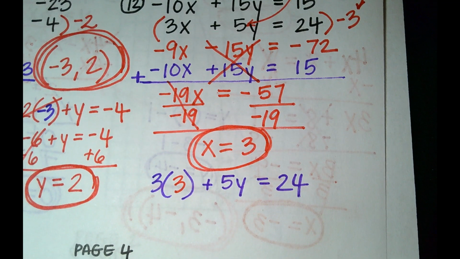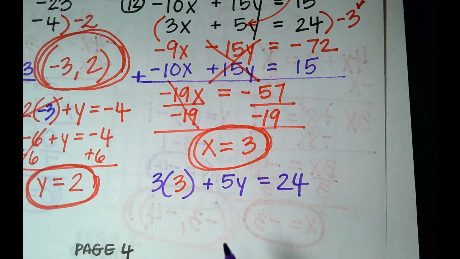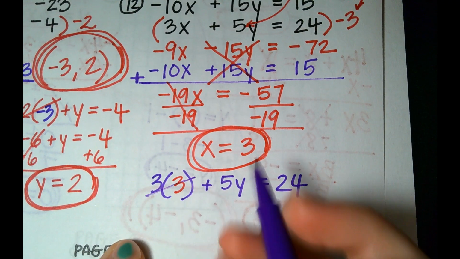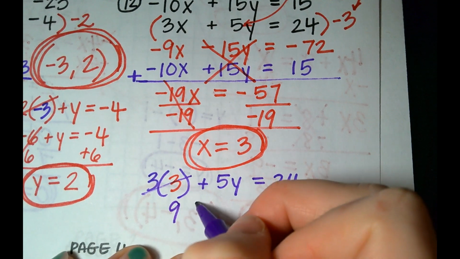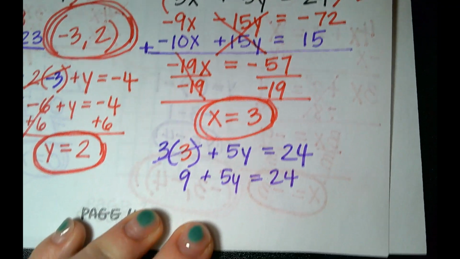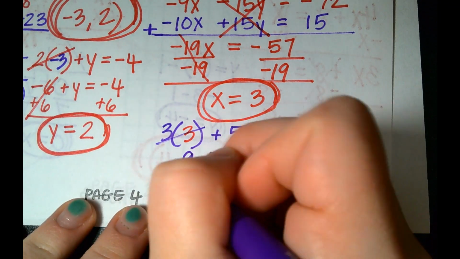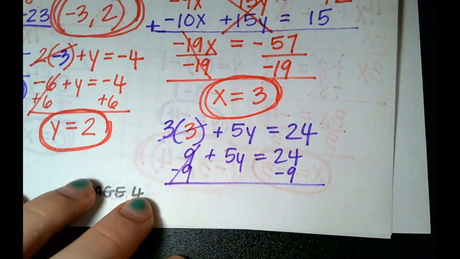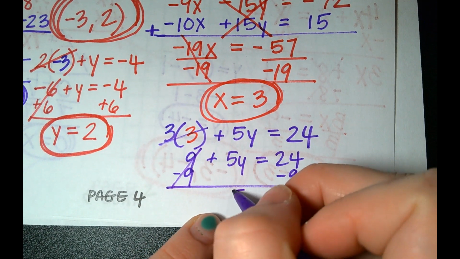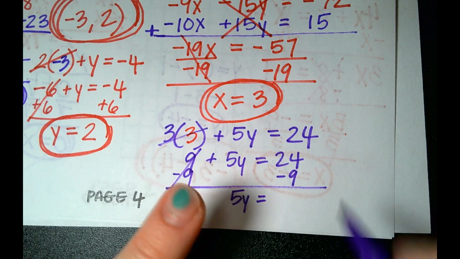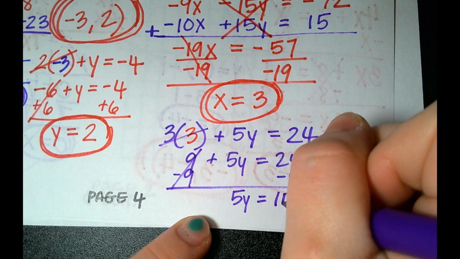Okay, and what do I do? Solve it. How do I start? Perfect. 3 times 3 is 9. Perfect. Subtract the 9. Those cancel. 24 minus 9, that's 15.